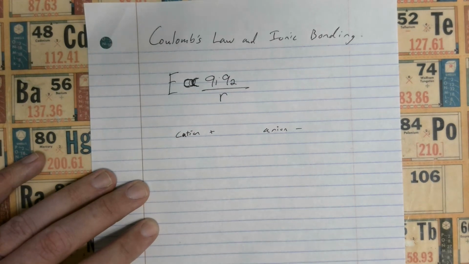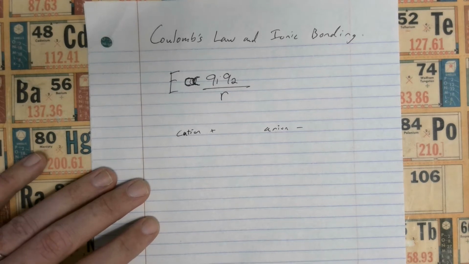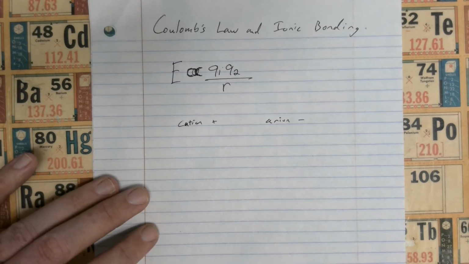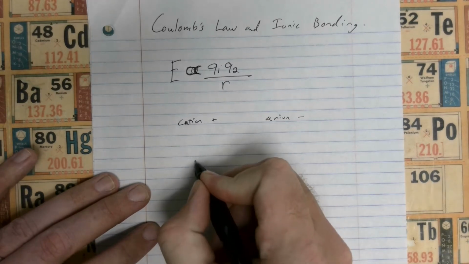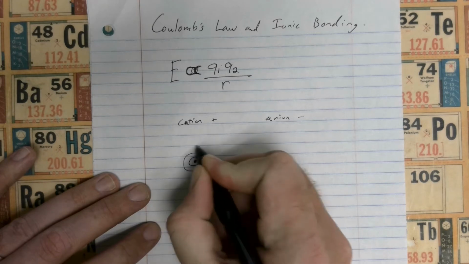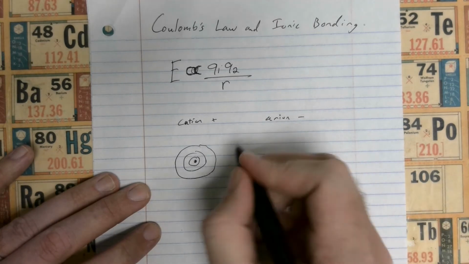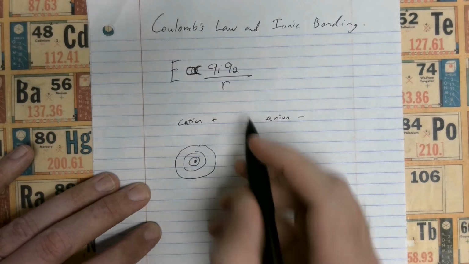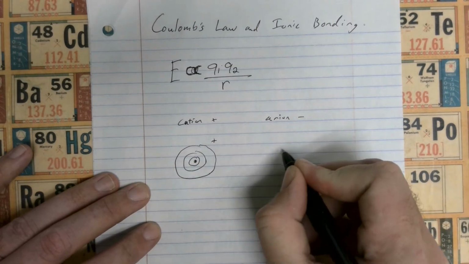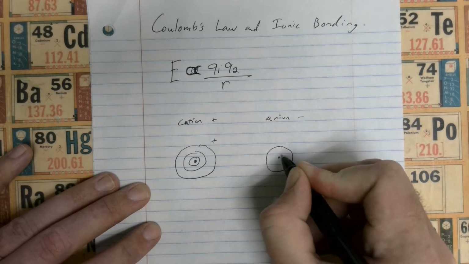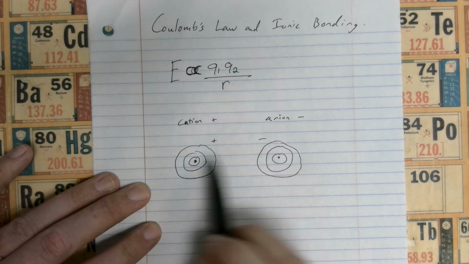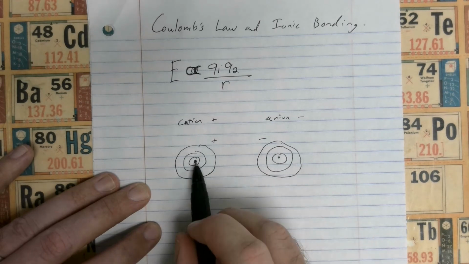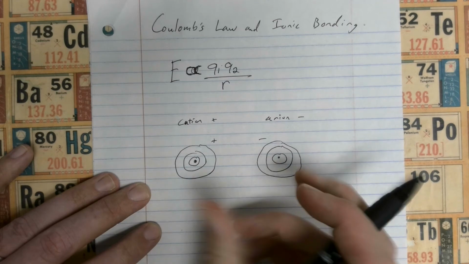So what are some things that would affect how strong an ionic bond is? Well, it could be the distance between the two nuclei. For instance, if we have a large atom, so if we have this ion that's positive, and we have an anion that's negative, if they both have 3 energy levels, there's going to be quite a distance between the two nuclei, even when they come together to form a bond.